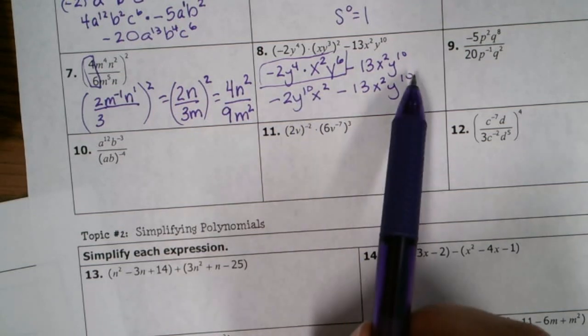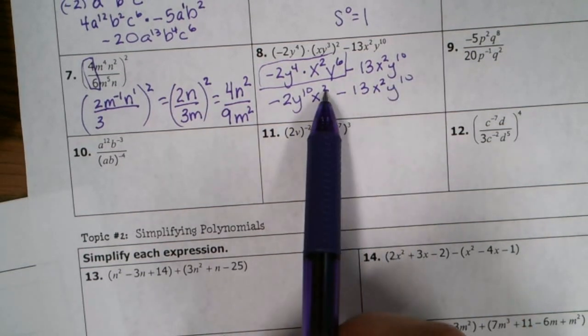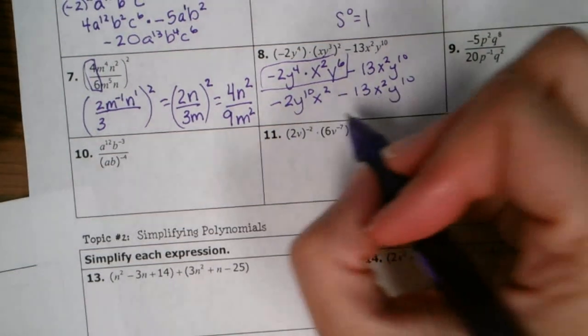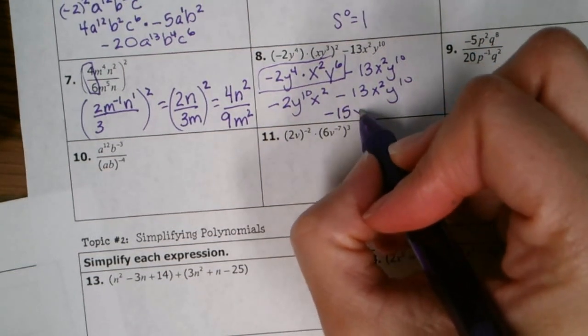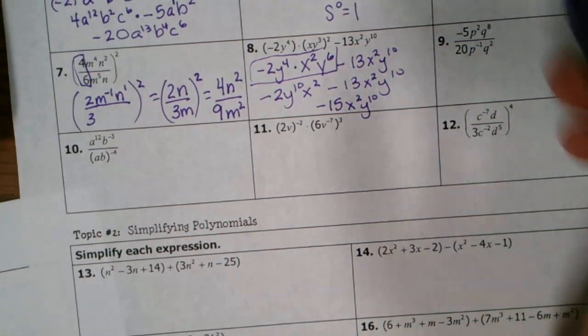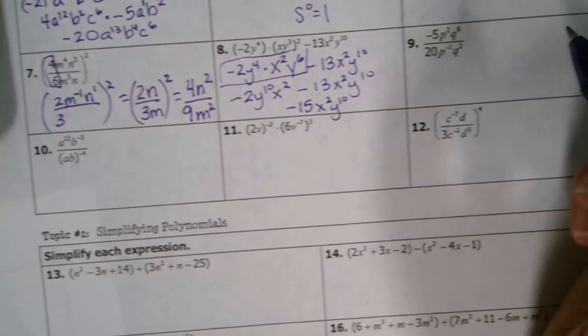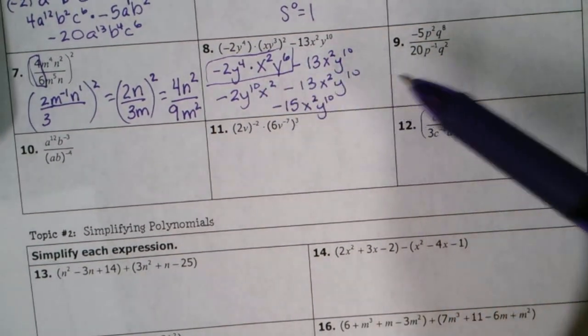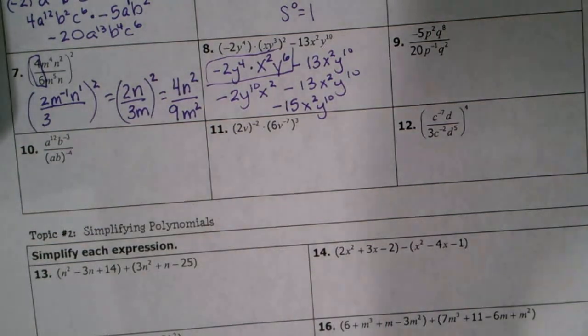This exponent and this exponent match, and so do this one and this one. That means these are like terms, so I can put them together because their variables and exponents match each other. If these variables and exponents didn't match, I would not be able to put them together.